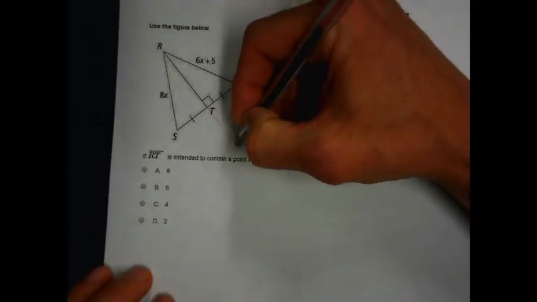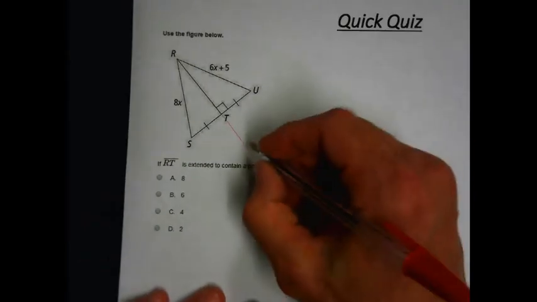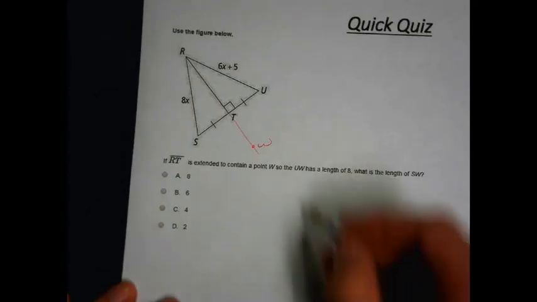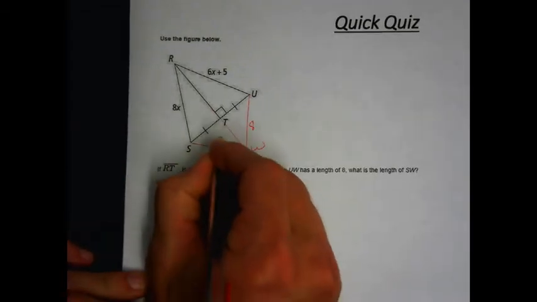If RT is extended, and so we have RT, let's imagine that it's extended to contain a point W, here's a point W, so that UW has a length of 8, what is the length of SW? Now, you could have totally answered that if you knew all the words. You could have done that in your head.